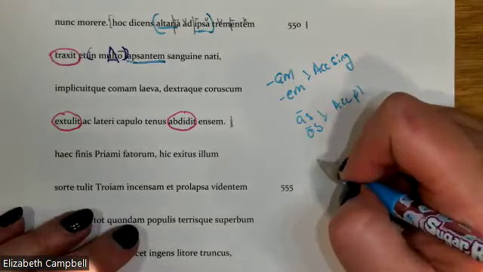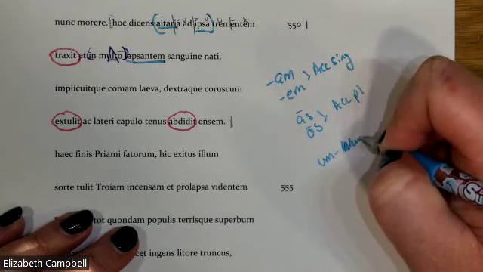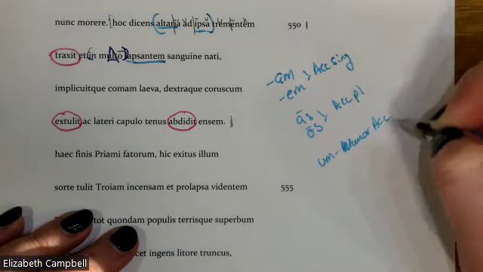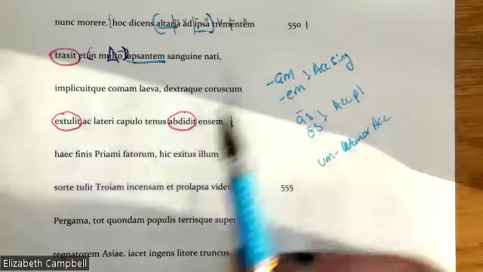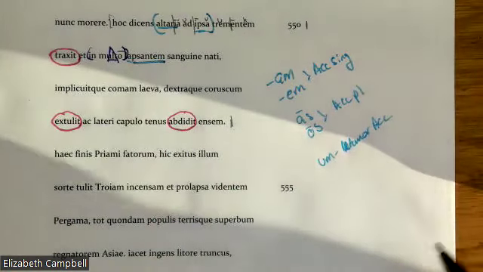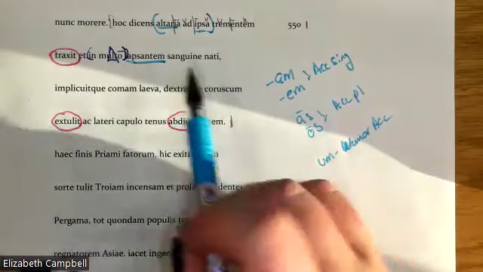UM can be difficult because UM can, of course, be nominative or accusative singular because it's neuter. All right. But these endings are pretty safe. So when you see the EM there, you should be thinking, oh, okay, that's probably accusative. I'm just going to go ahead and underline it.